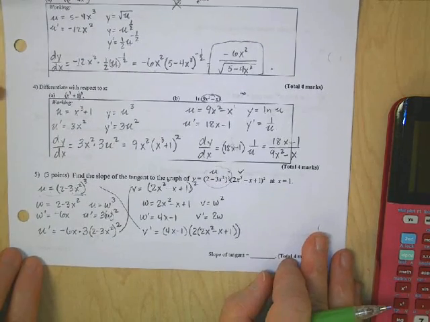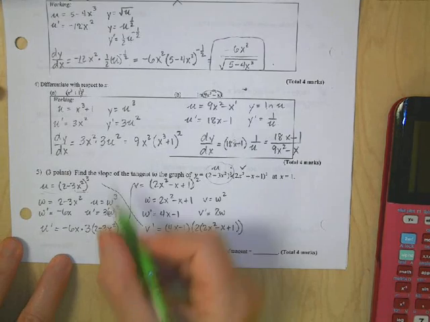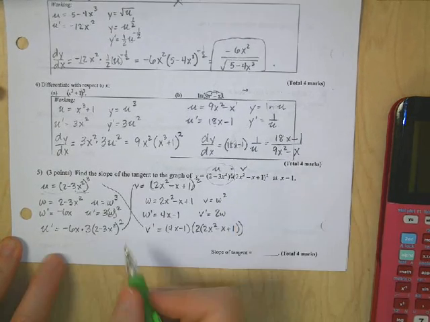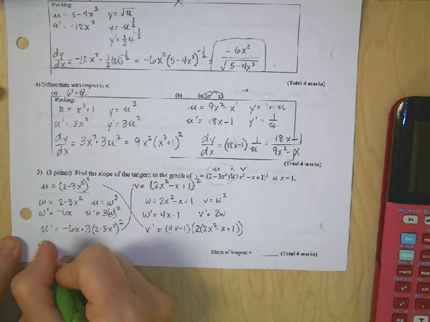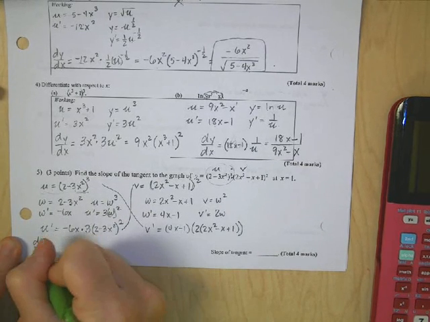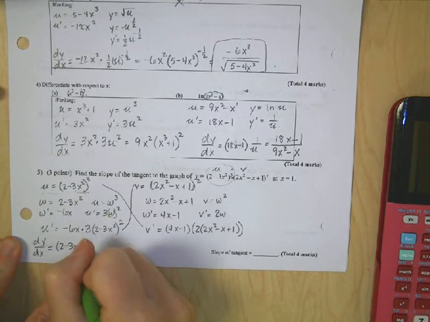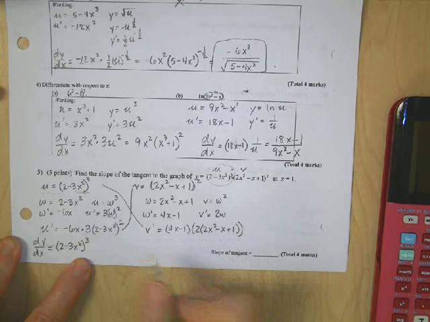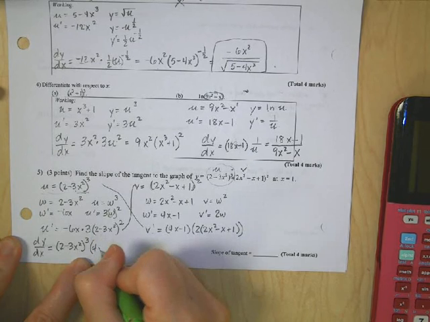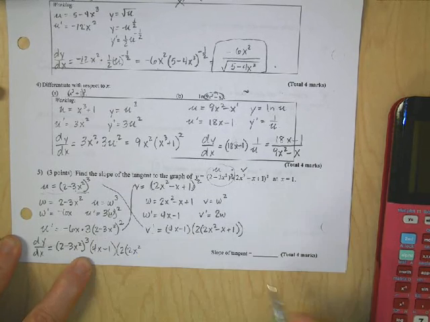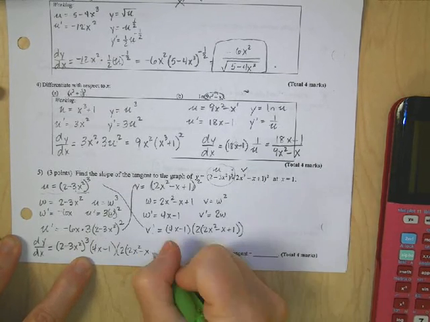Let's get started. So, it doesn't really matter which one I do first, because it's the product rule, so I'm going to be adding. I'm going to go ahead and start here. So my dy dx, my final derivative here, is 2 minus 3x squared to the third times the derivative of the second part, which would be 4x minus 1, parentheses 2, parentheses, 2x squared minus x plus 1.